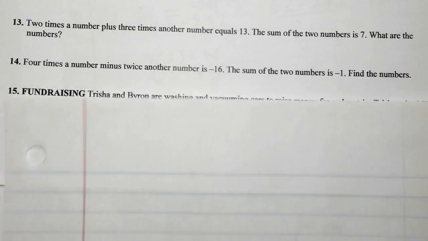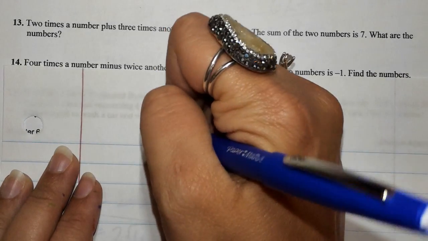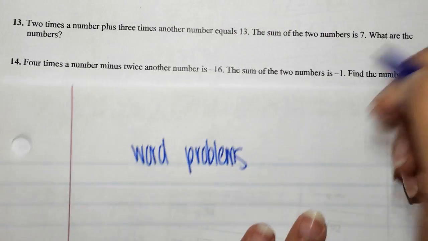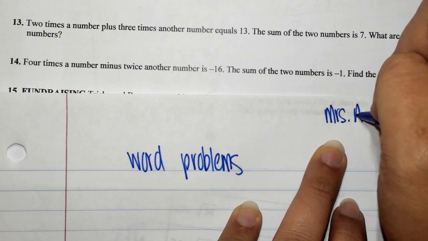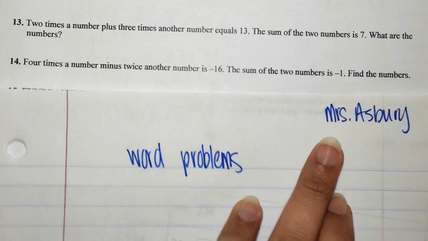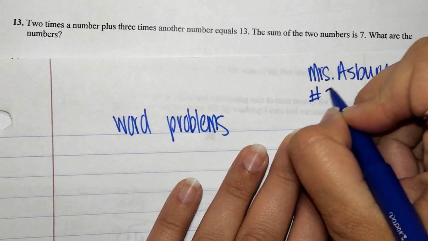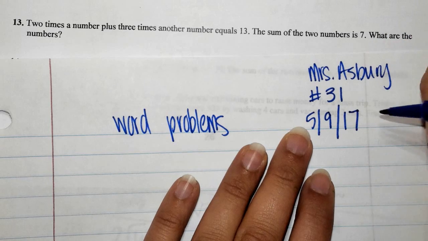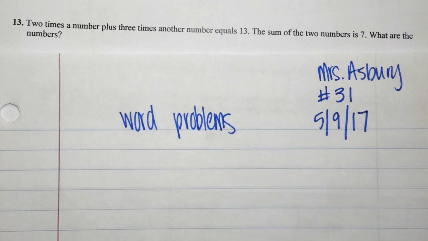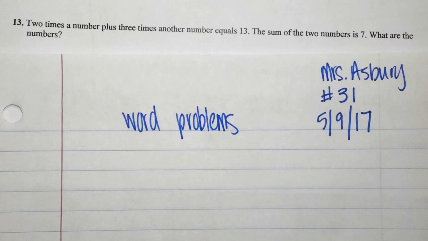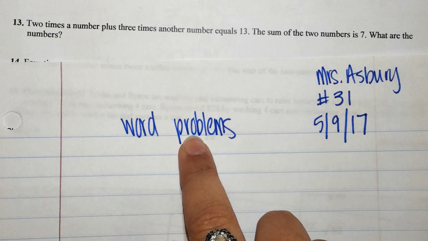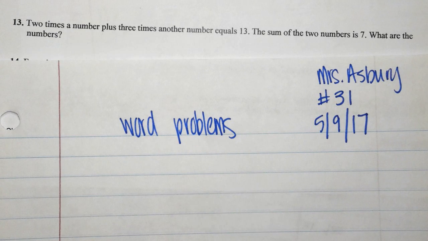Okay. Sheet of paper, I want you to write word problems. Then you're going to put your name. My name is Miss Asbury. You put your name. I'm going to put my number, 31, and today's date, which is 5/9/17. Put your name, your number, the date. Title it word problems. You guys have to title stuff because I can't keep just searching for paper.